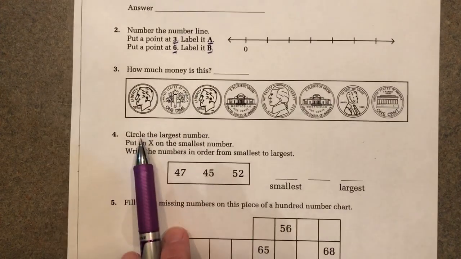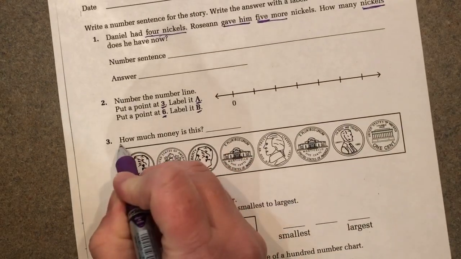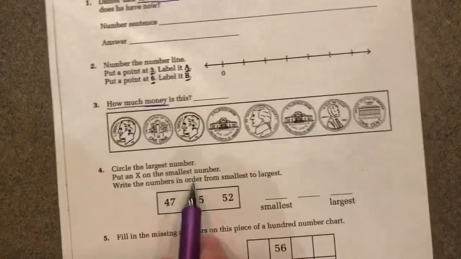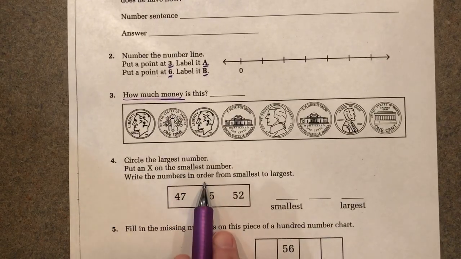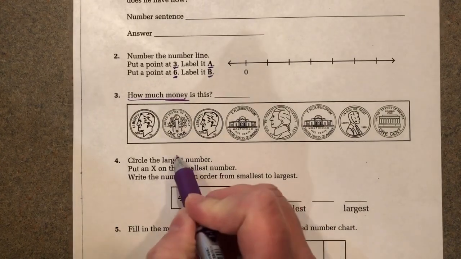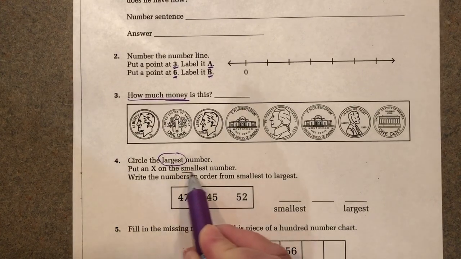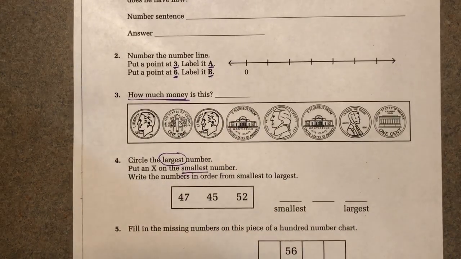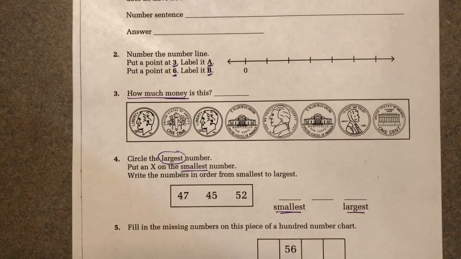Number 4, circle the largest number, put an X on the smallest number, and write the numbers in order from smallest to largest. So we're going to put a circle on the largest number. We're putting an X on the smallest number, and we're going from smallest to largest in order on those 3 numbers.